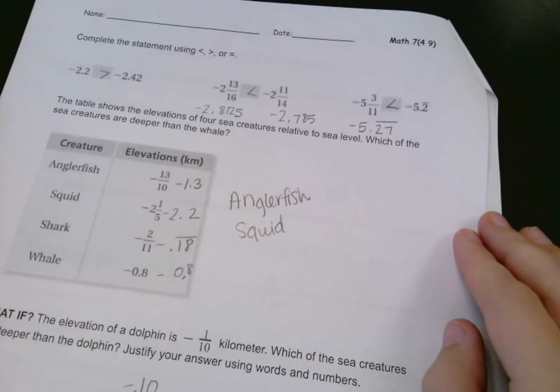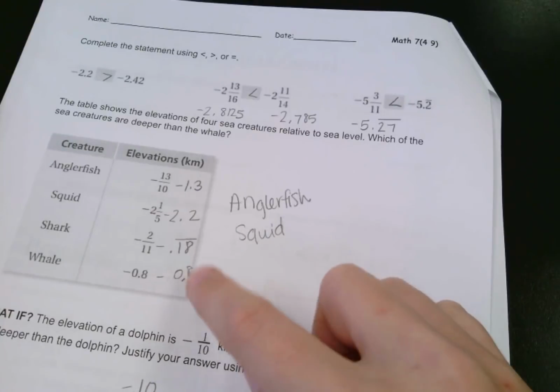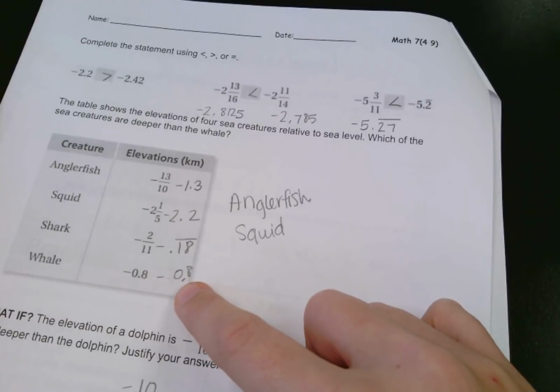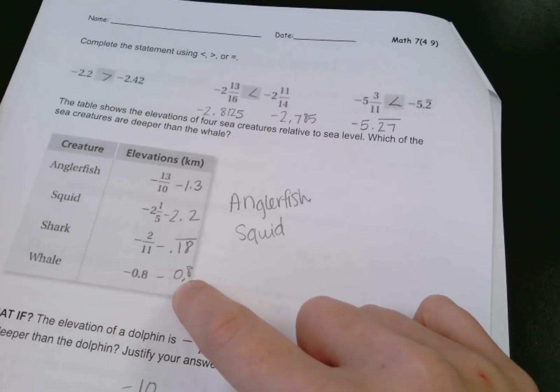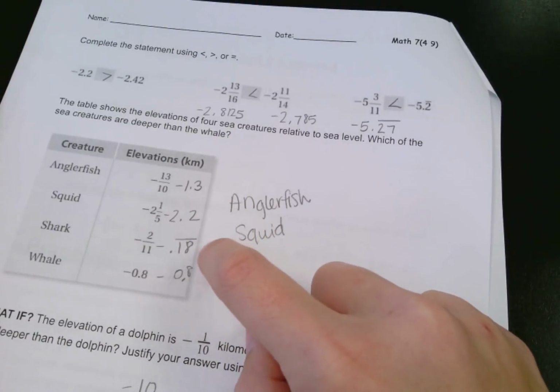All right, welcome back. So what I ended up doing is changing all of mine to decimals. So if you look here, I changed all of them to decimals, and then I thought to myself, okay, which ones are smaller than negative 0.8? So if we look here, these 2 are deeper, but the shark is only 0.18 repeating below the surface, which is closer to the surface than this.